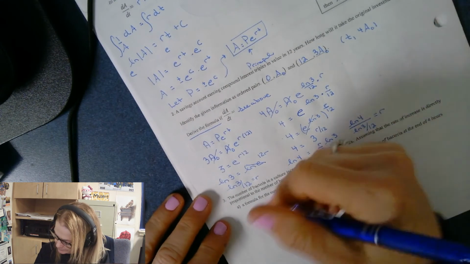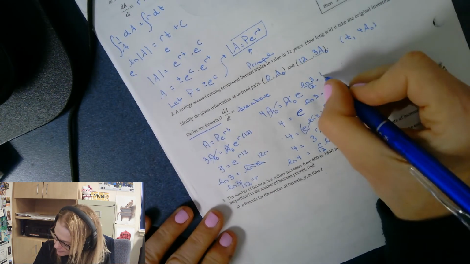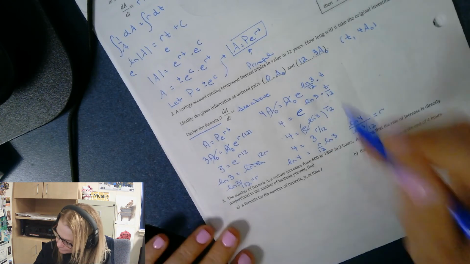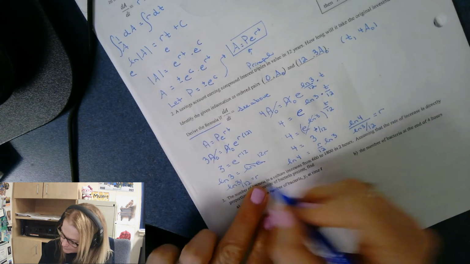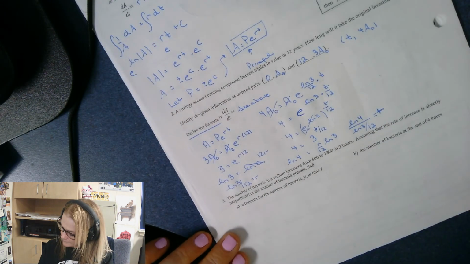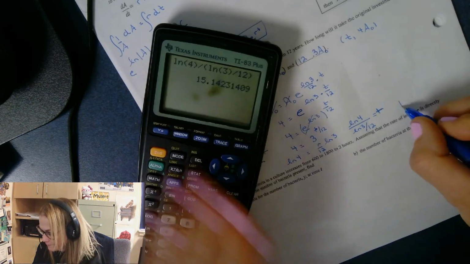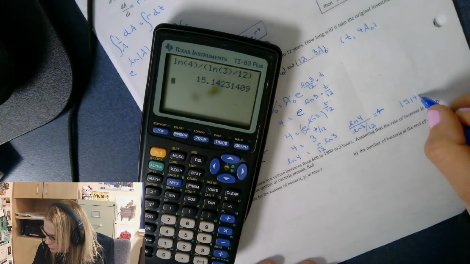You guys are probably waiting for me to catch that, right? All right, this is t. R was this. This is t. So t. All right. So t is equal to, what did I say? 15.142 years.